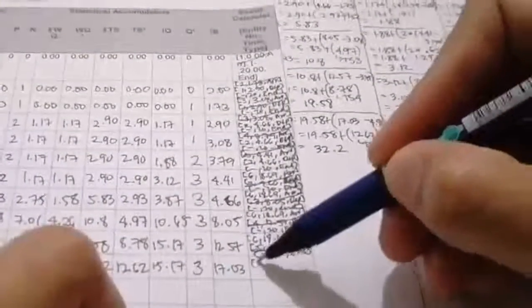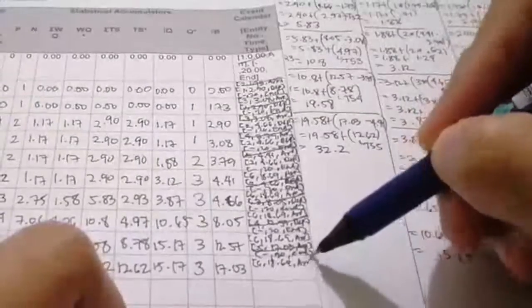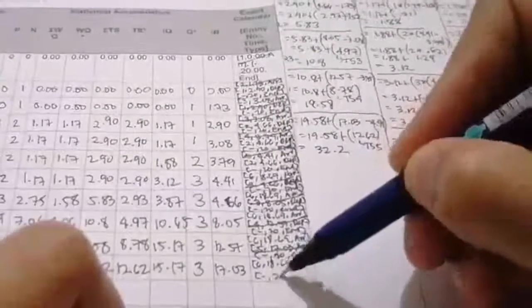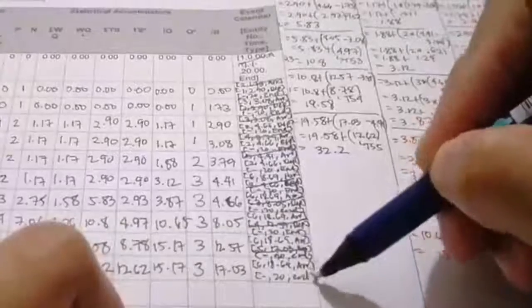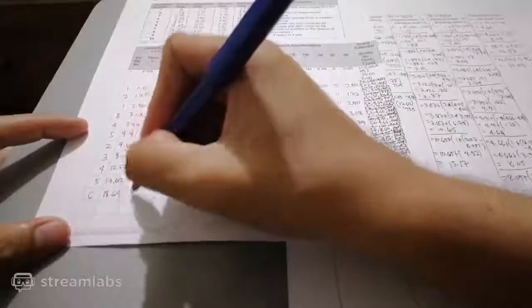So, ibig sabihin, ibababa lang natin yung dalawa. 18.69 arrival and then 20 end. Okay. So, the next event is the arrival of customer number 6.